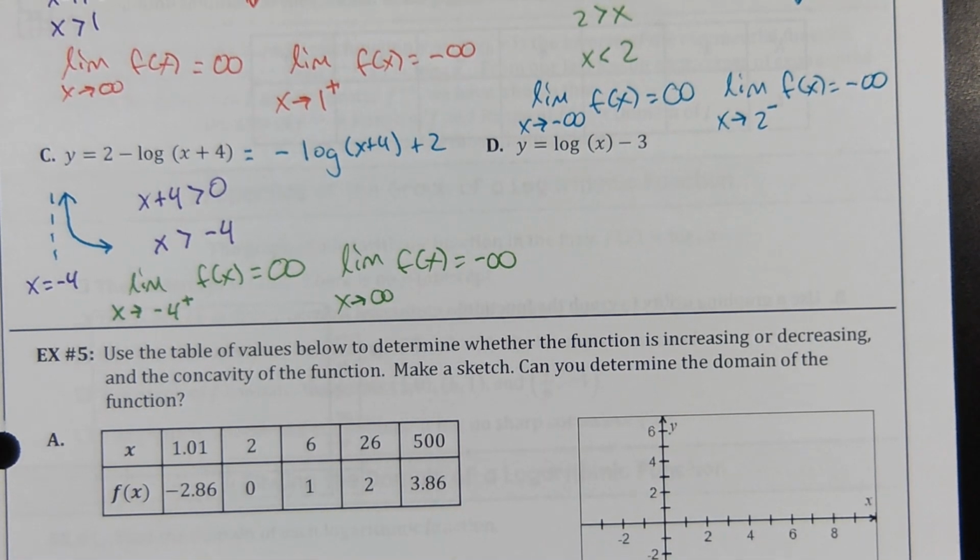Good call on reviewing the asymptote and how the shifts affect it, because I honestly hadn't thought about saying that. We good though? All right. So let's handle the last one of these.